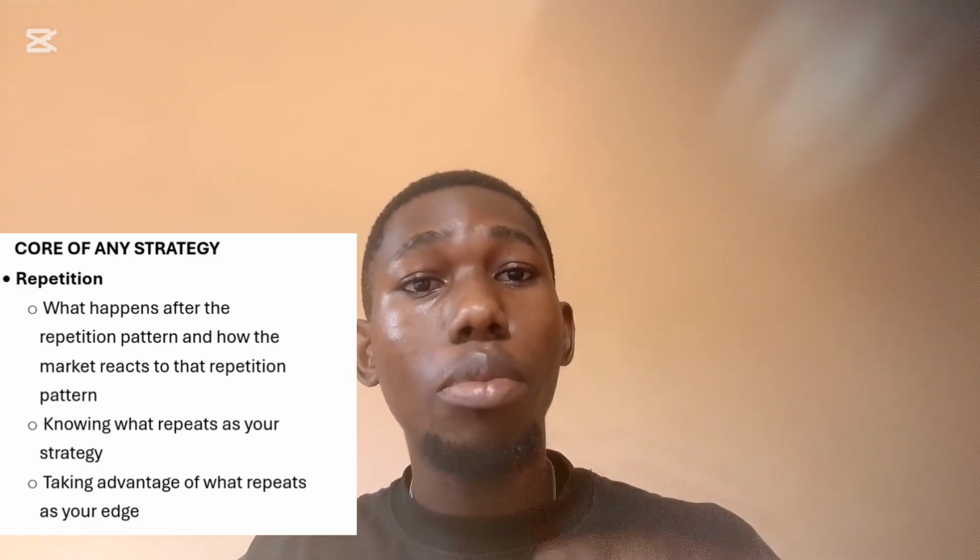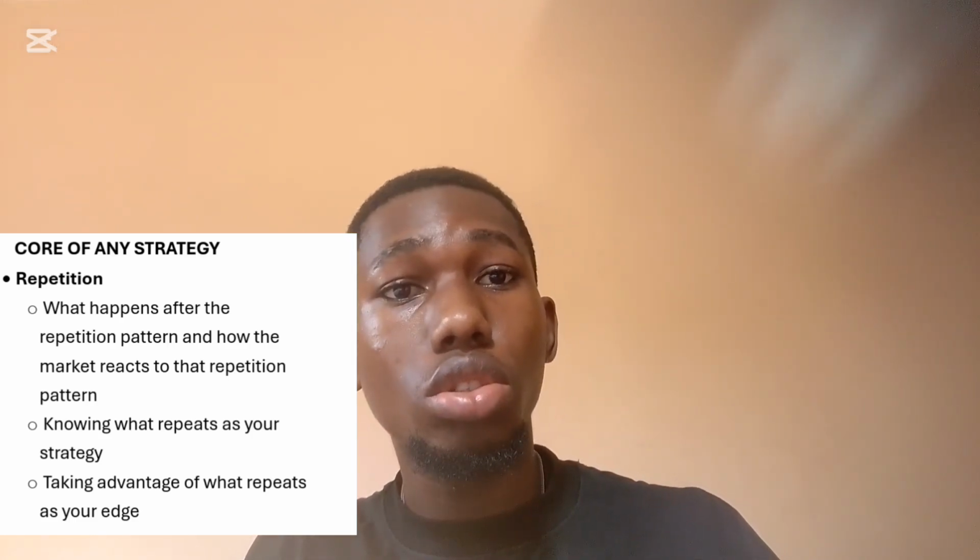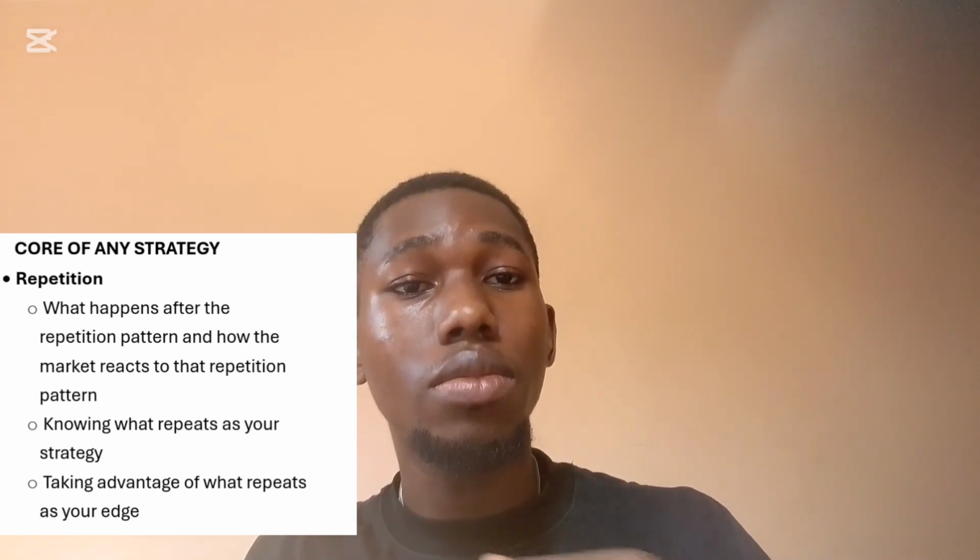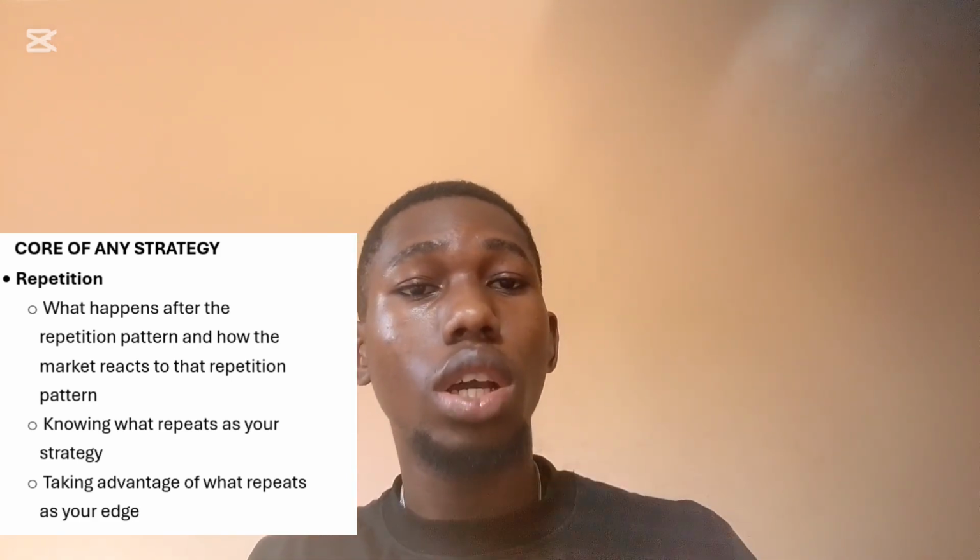When we're talking about repetition as the core of a strategy, you have to look at several factors that lead up to repetition. What qualifies as a repetition? You have to look at how the market behaves and what happens after that repetition, because anything that repeats is a pattern. So you have to look at this repetition, this pattern, and what usually happens after the repetition.